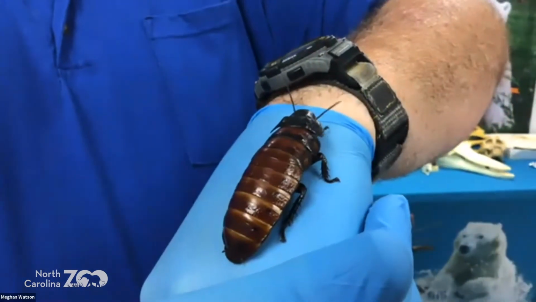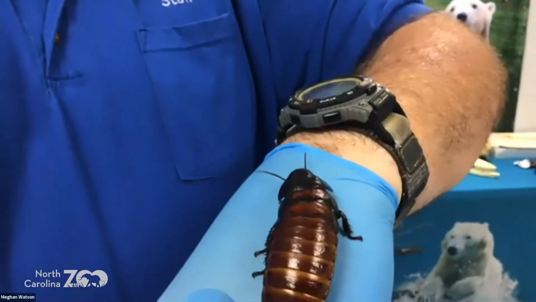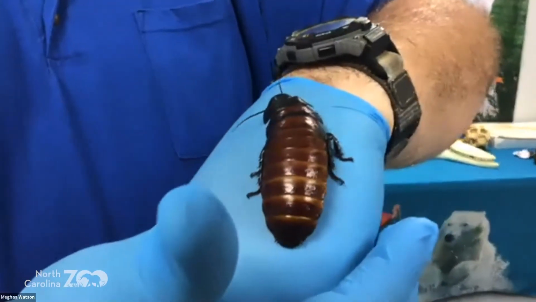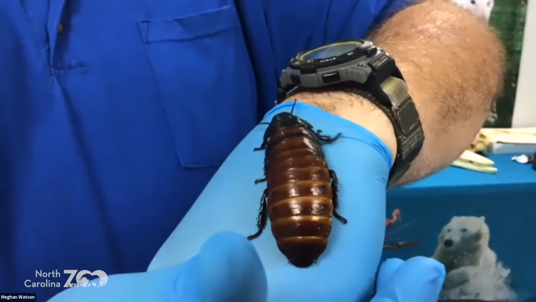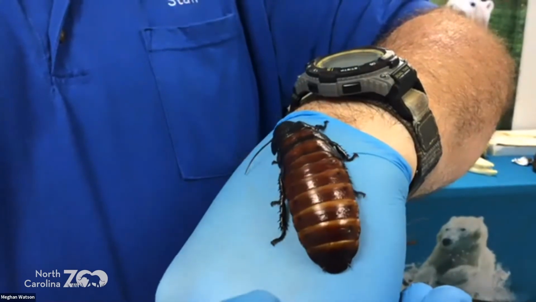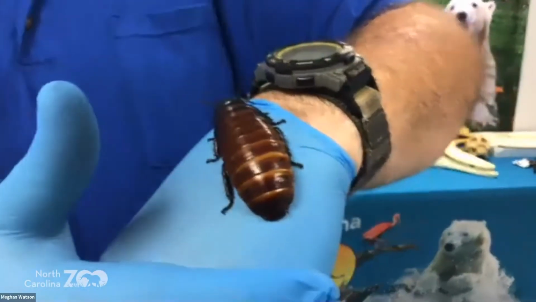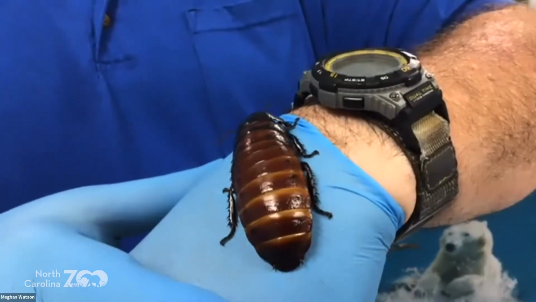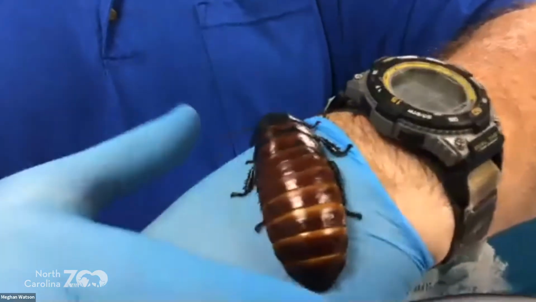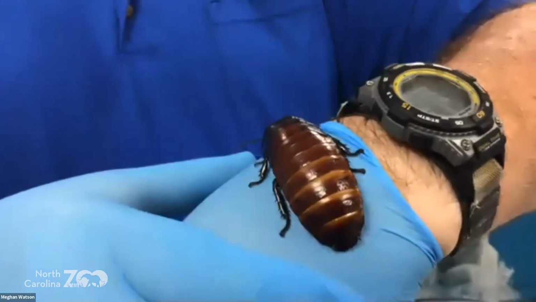So please, please, please don't go around stepping on cockroaches and animals, because that is the skeleton on the outside that unfortunately must break before the animal passes like that. So don't step on them. They do some really important things. I know that Nikki and some other folks have talked about their role in the environment. They're munching on dead and decaying food, turning it back into soil.